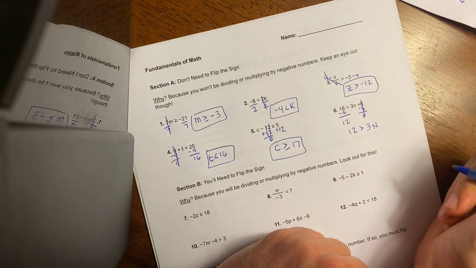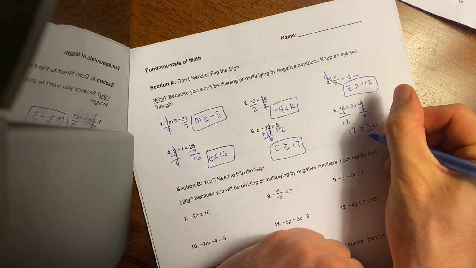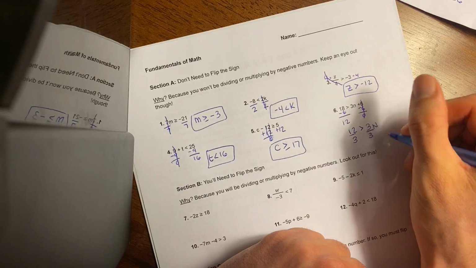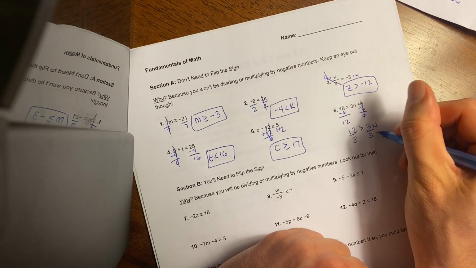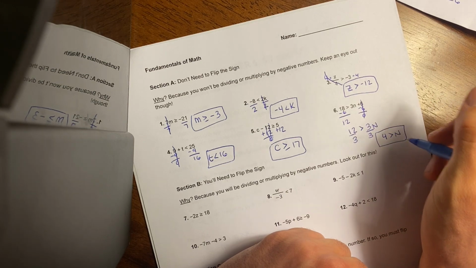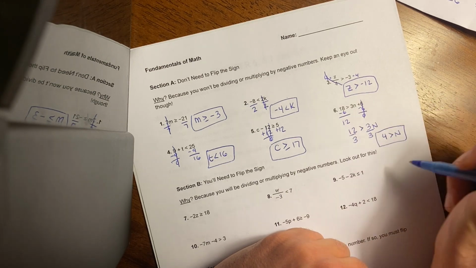We need n by itself. How do we do that? We undo it with division. So now we have 4 is greater than n. You could also say n is less than 4, but for this, just keep it like that and you will be good to go.